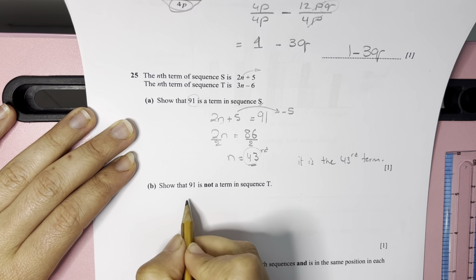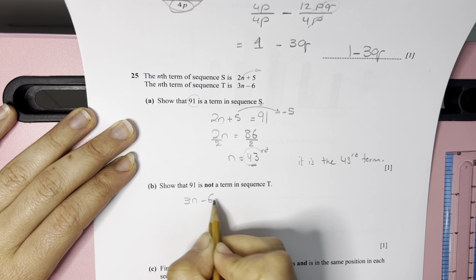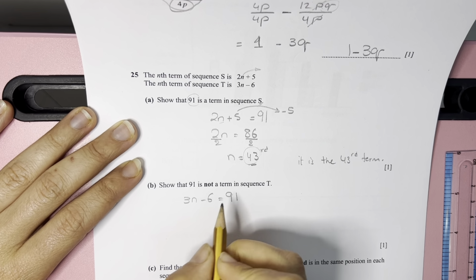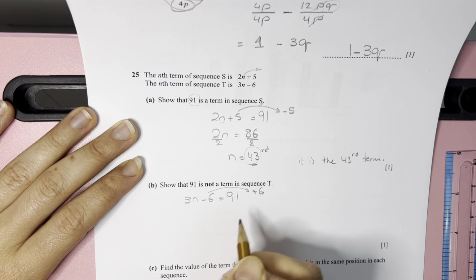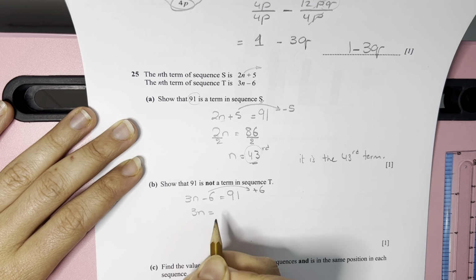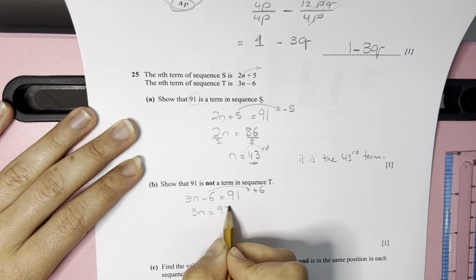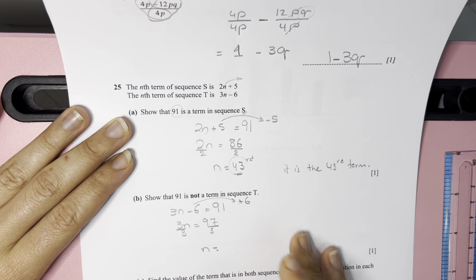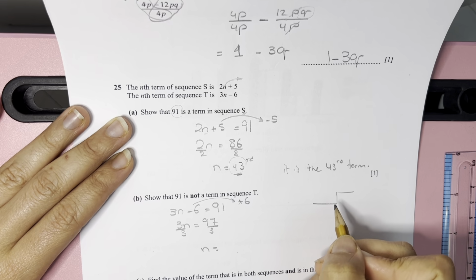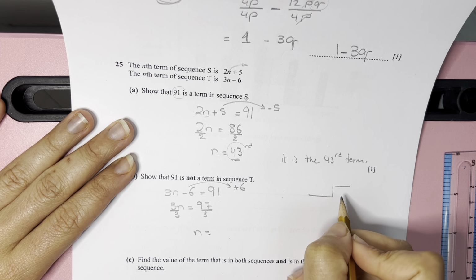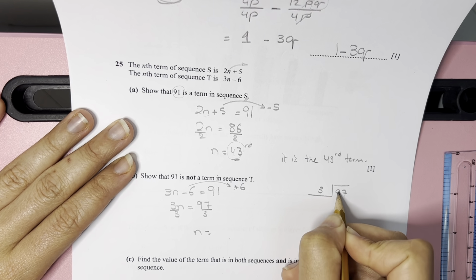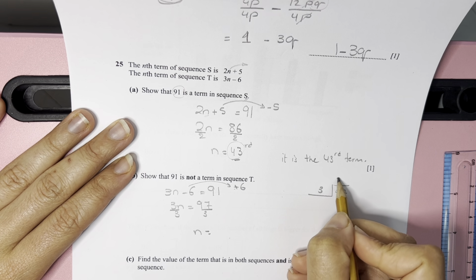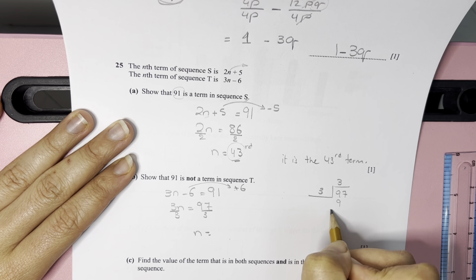Okay, like the same but for sequence T, show that 91 is not a term of sequence T. What I'm going to do: 3n minus 6 equals 91. Send the 6 to the other side as positive. 3n equals 91 plus 6, 97, divided by 3, n equals... we can make it as long division quickly. 97 divided by 3, 9 divided by 3, this will give me 3.